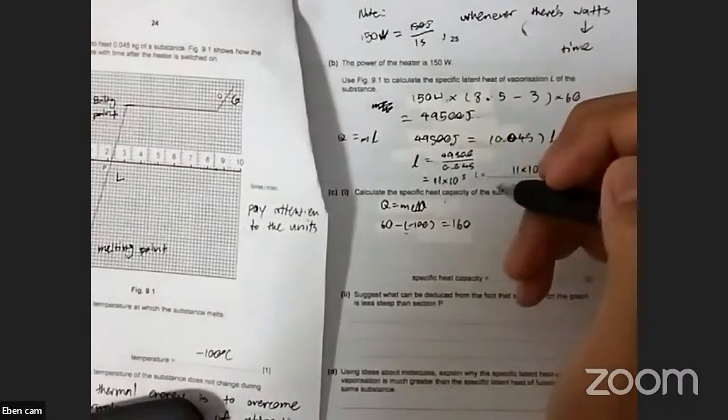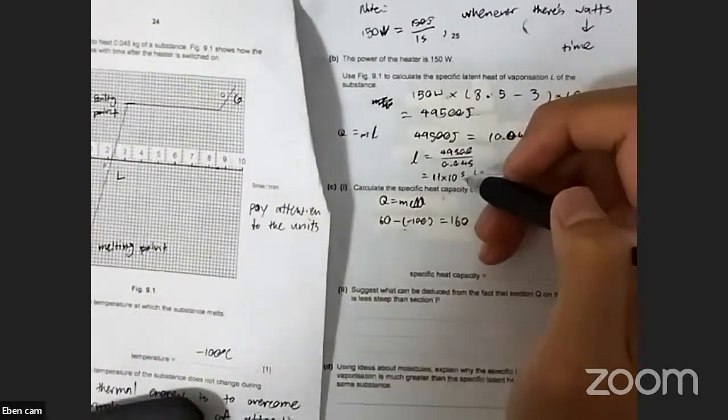going from -100 to 60? Because it's being heated. Definitely no longer from the surrounding, because the surrounding is not this strong. From who? A heater. Yes, you're correct. There is a heater. So this question makes a lot of sense.